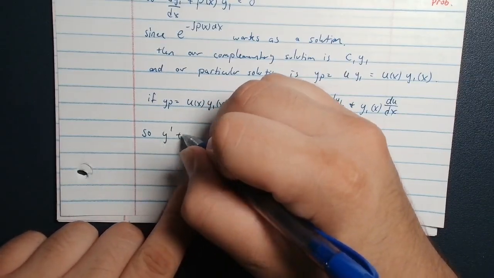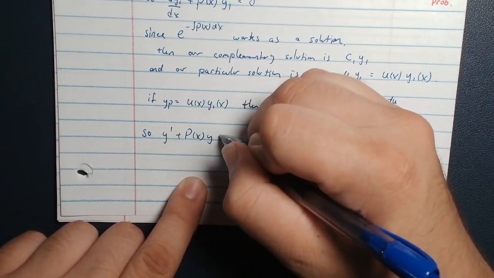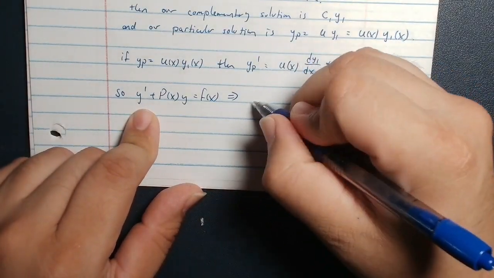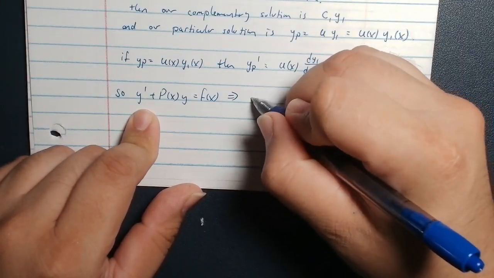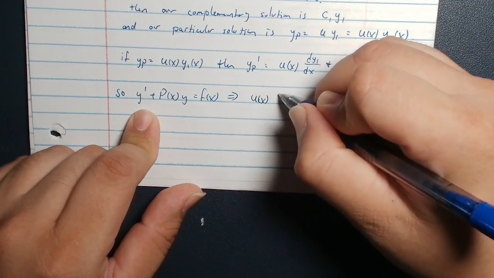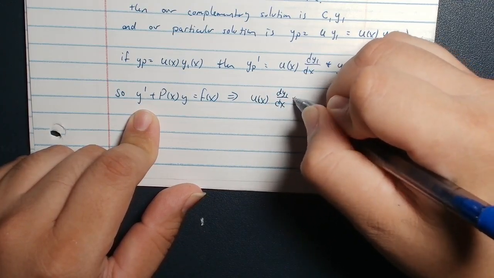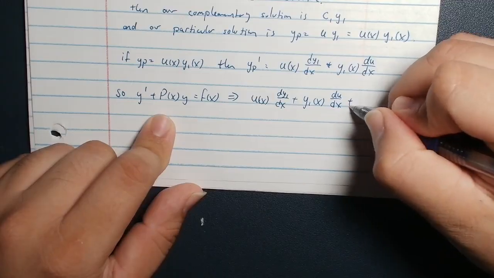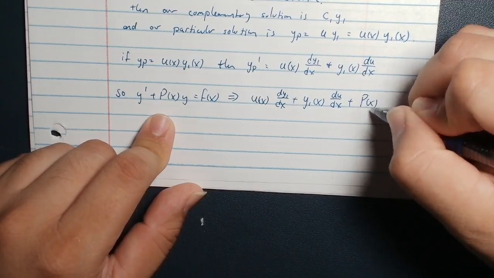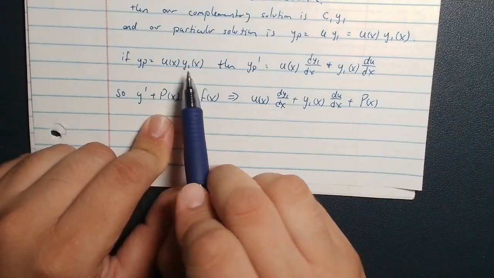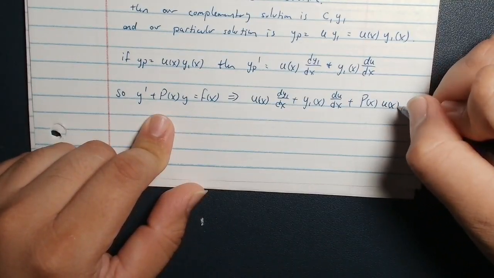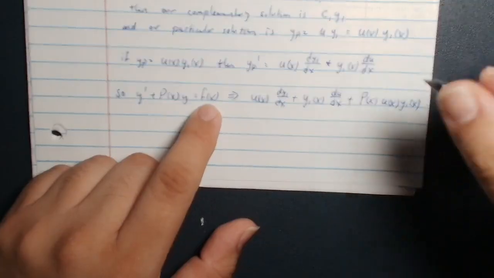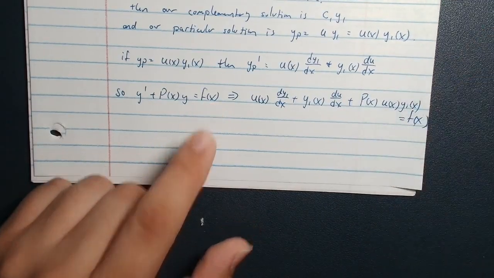So y prime plus pxy equals f of x becomes u of x dy1 dx plus y1 of x du dx plus p of x times y, where y is u of x times y1 of x, and that is equal to our input function f of x.